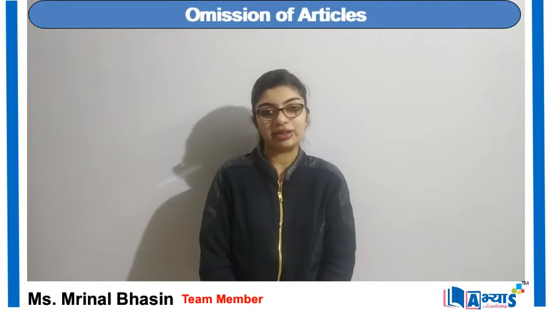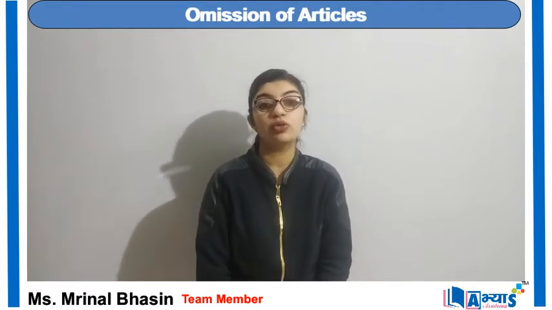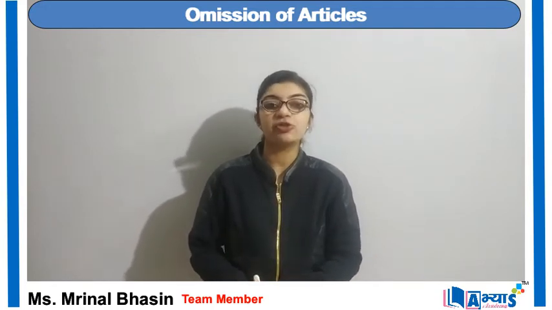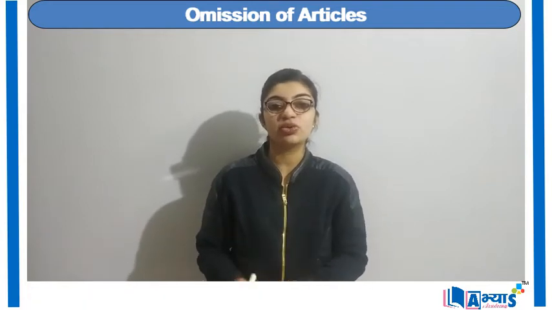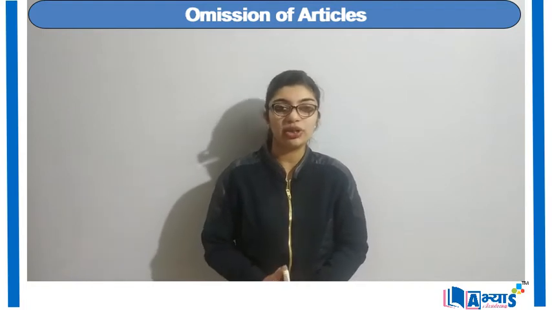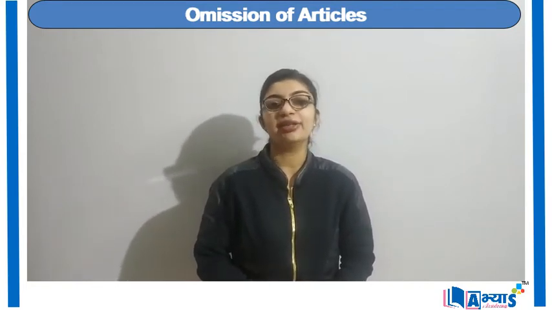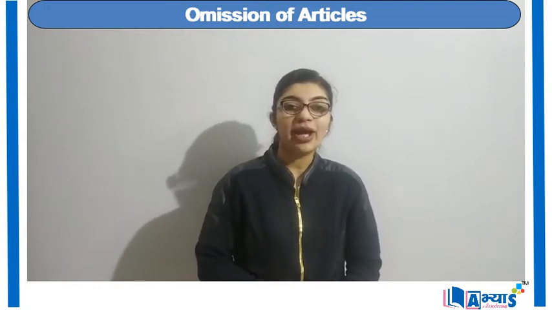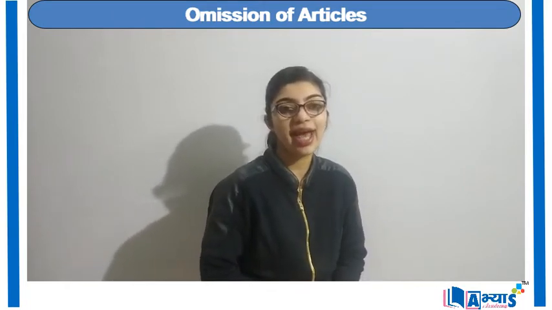Omission of articles. Omission basically means removing or removal. So we are going to understand where we have to use the articles and in which cases the usage of article is not required. Now we know that the articles are a, an, and the. First we are going to understand where we need to omit the articles a and an.